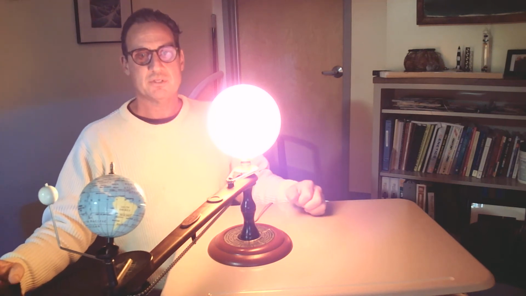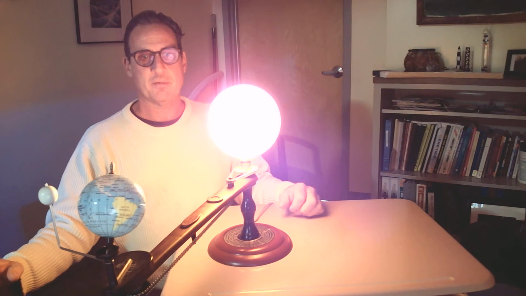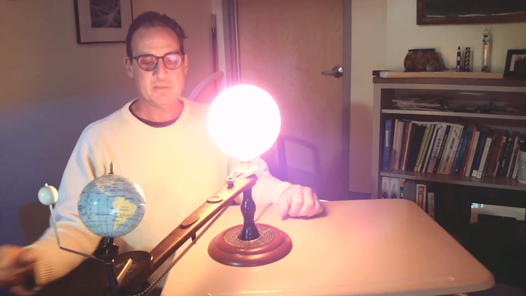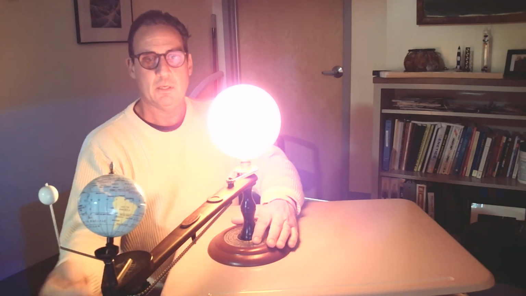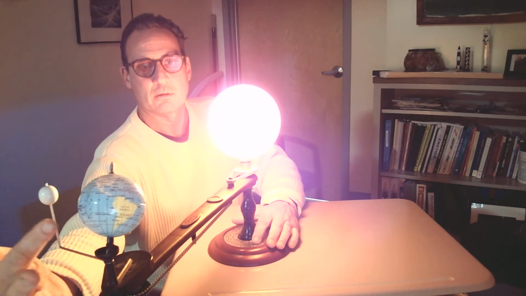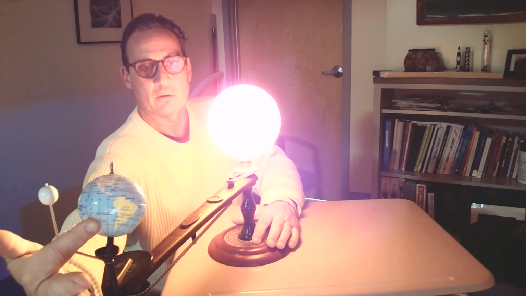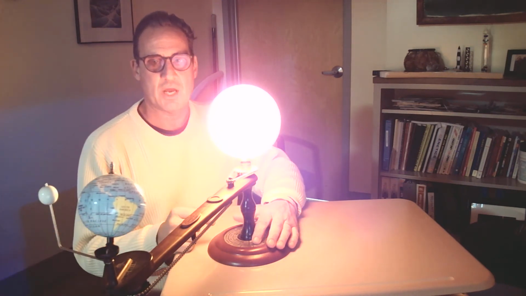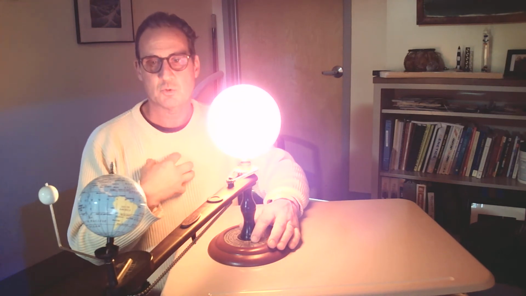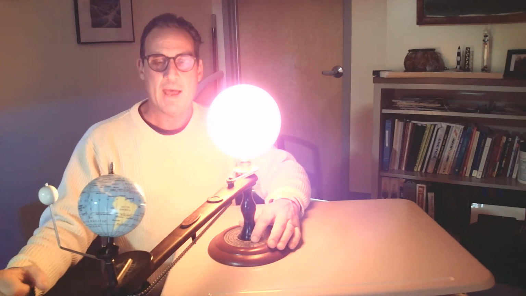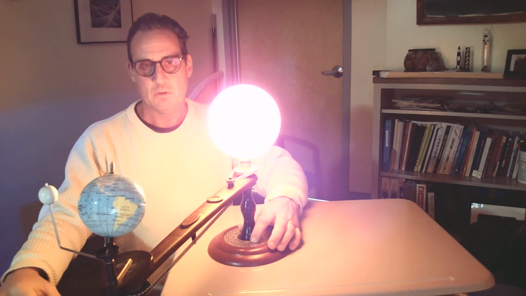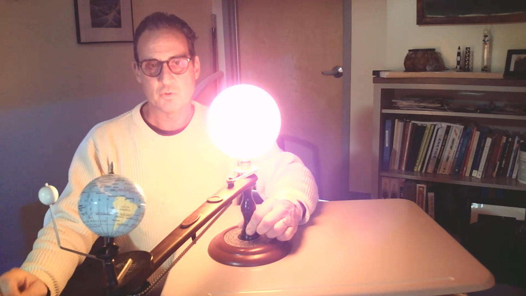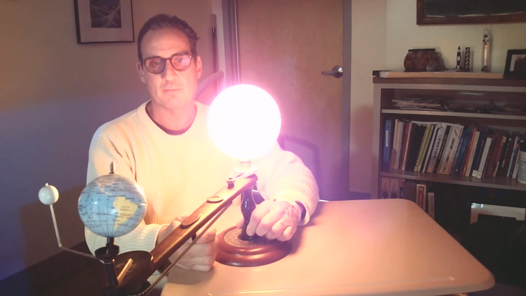Right now, you can see facing the camera is South America and North America. So that means it would be nighttime in these two continents here, okay? North and South America. The sunlight is shining on the side of the globe that I can see, which would be Asia, Africa, and Australia. So the sun never goes out, it's just that the planet is revolving around it.